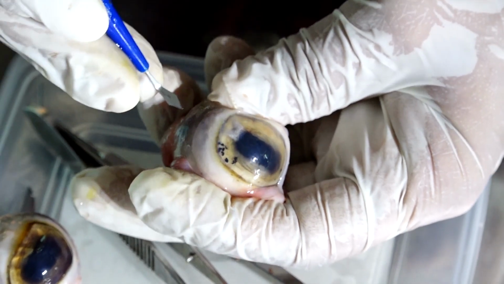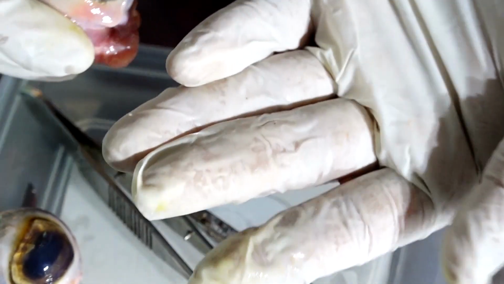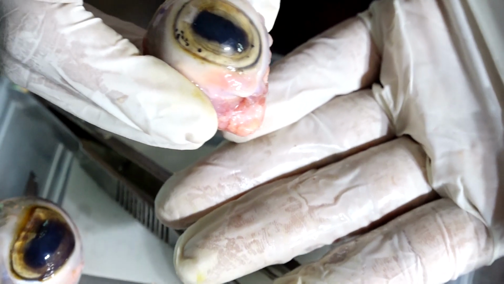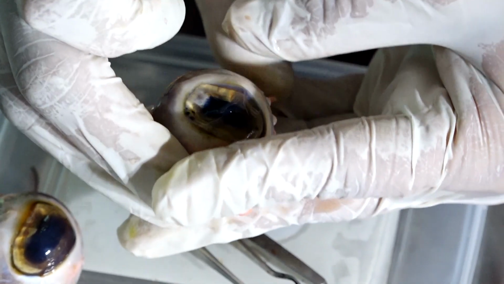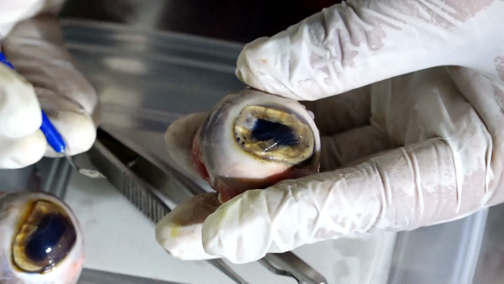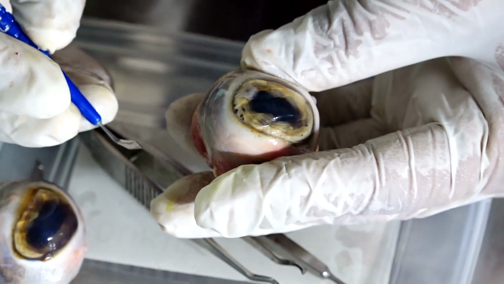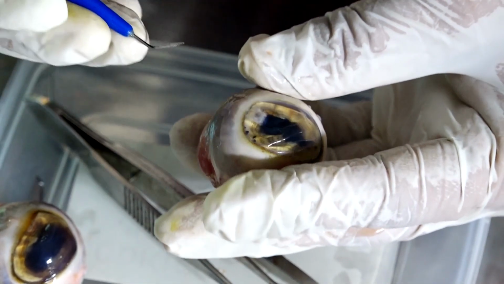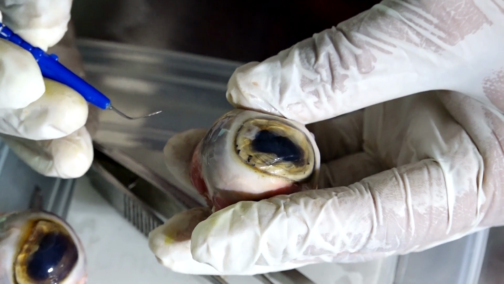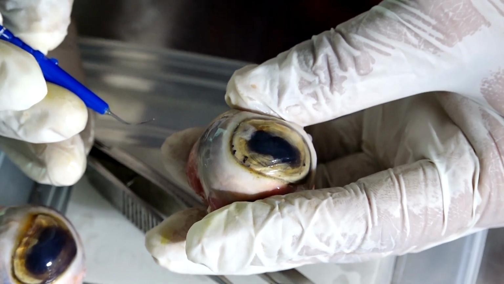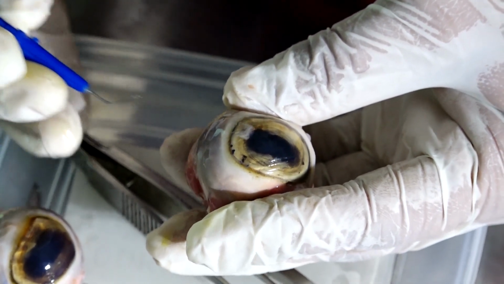Can you see some fluid coming out? Look at the fluid that came out. What is that fluid? Aqueous. What is the color of the aqueous humor? Colorless. It is a colorless fluid and because it is a colorless fluid, light is able to pass through. Otherwise, we would not have been able to see well.